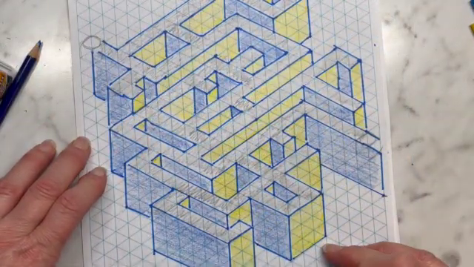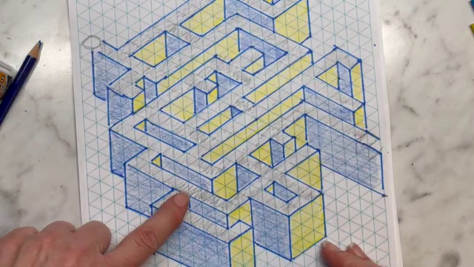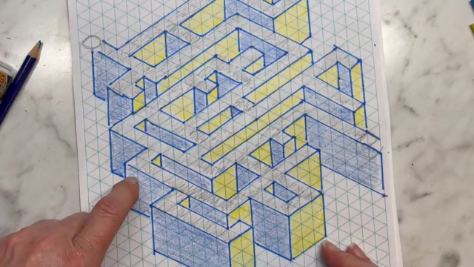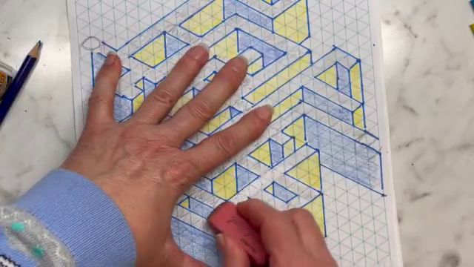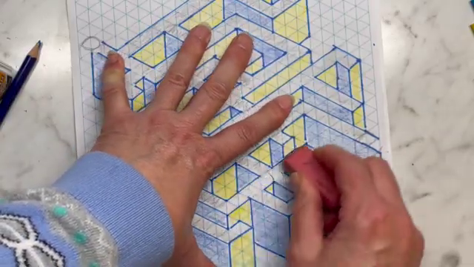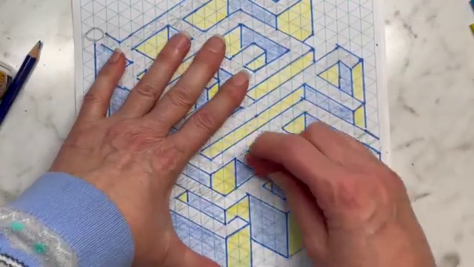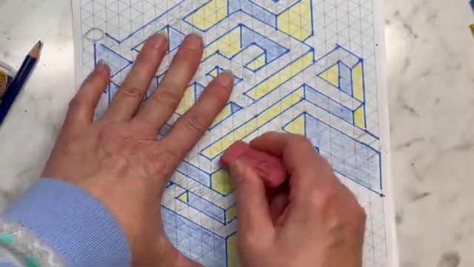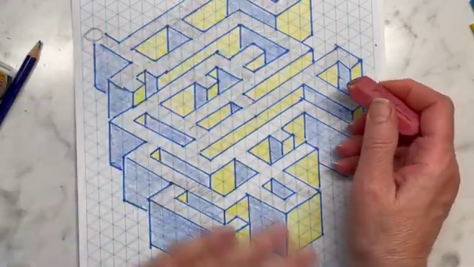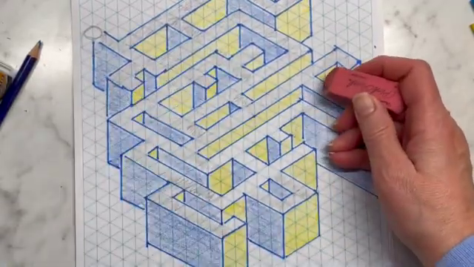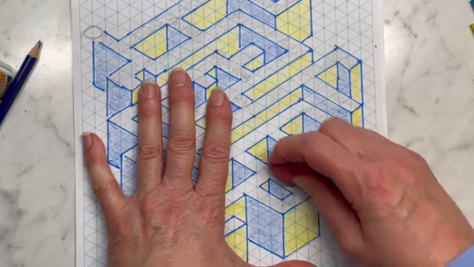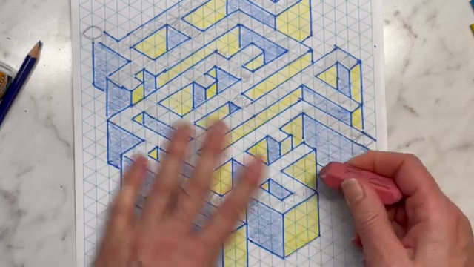Now the last procedure that you need to do is the pencil sketching that we did to lay out our path. It's now time to erase it. So take your time and you want to erase all that pencil sketching. So hopefully you drew it nice and light. It should not be dark. And then you should be able to erase it pretty easily.